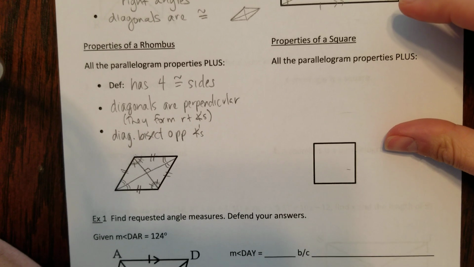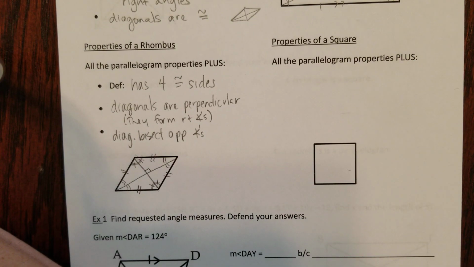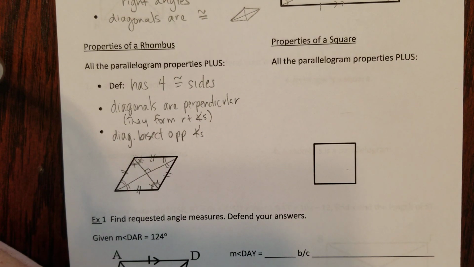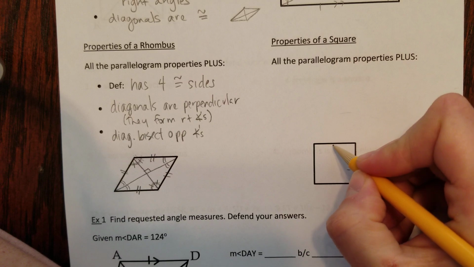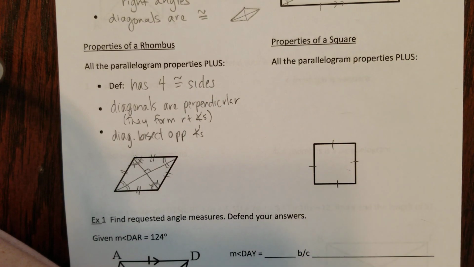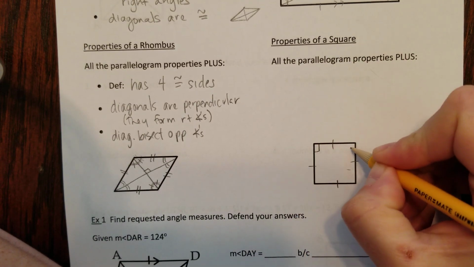All right, the last one is our square. So you probably could recognize a square really quickly. When somebody says a square, what's the first thing you think of? Is it that all four sides are congruent? Or is it that it has four right angles?